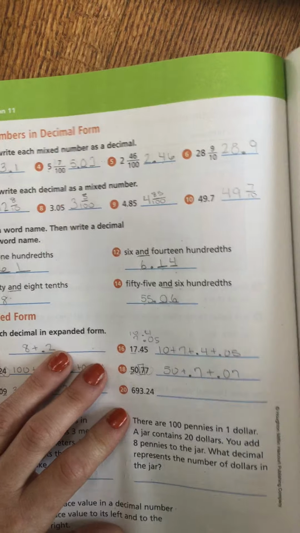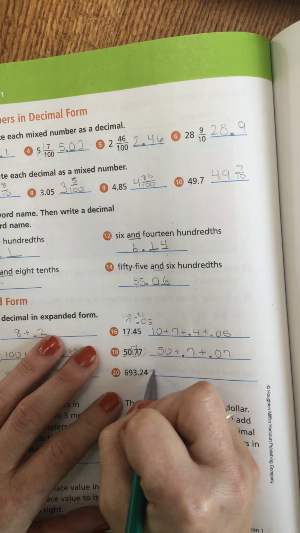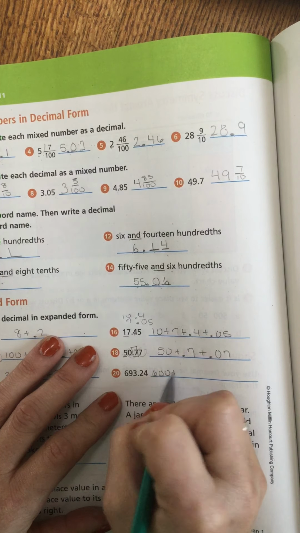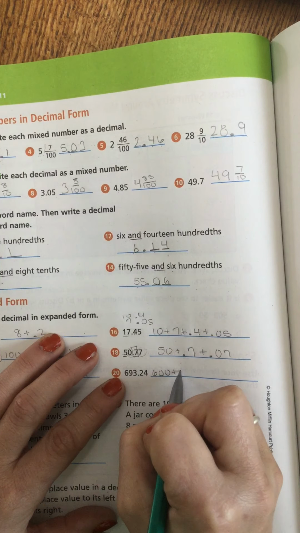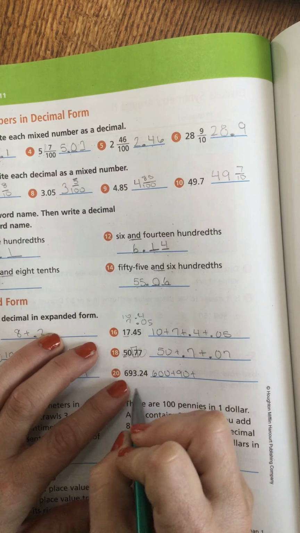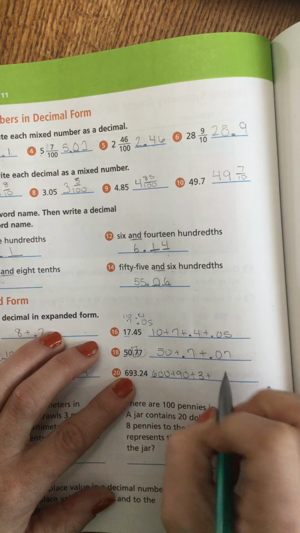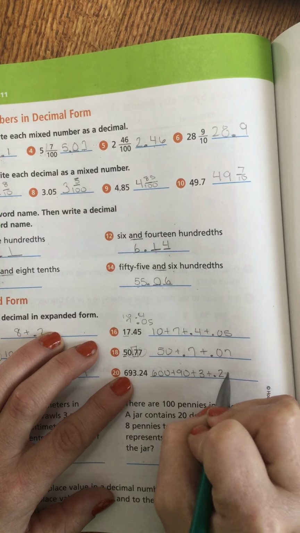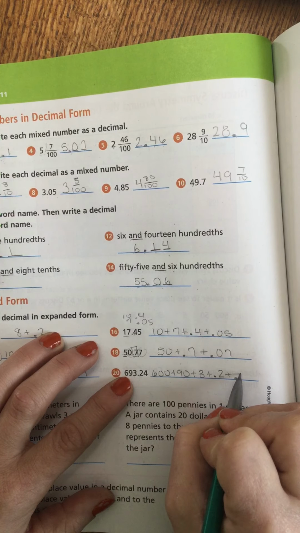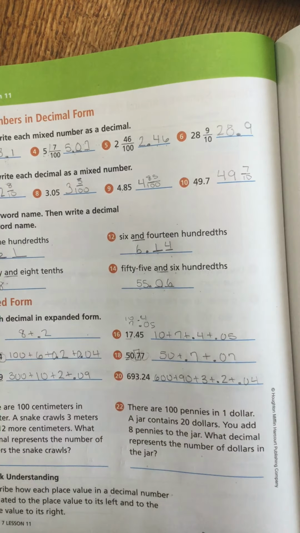And if you look at 20, you have the 6 in the 100 spot, the 9 in the 10 spot, the 3 in the 1 spot, the 2 in the 10th spot, and the 4 in the 100th spot. There we go.